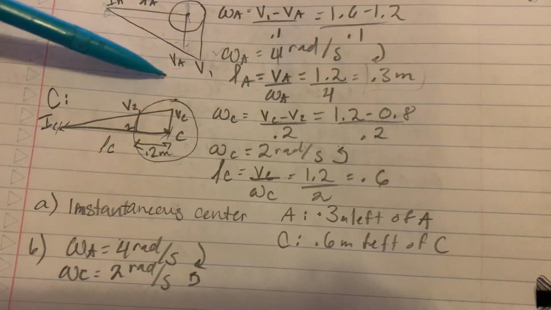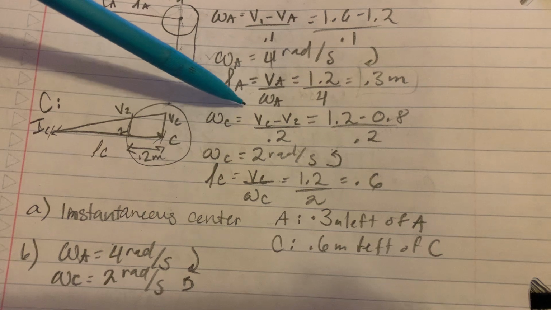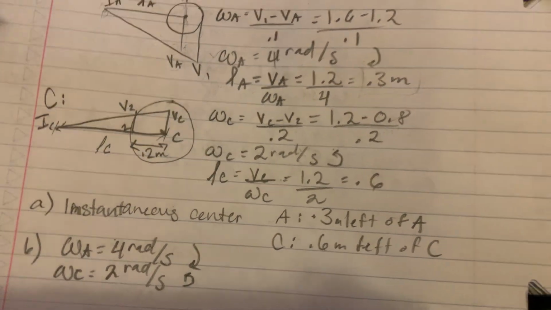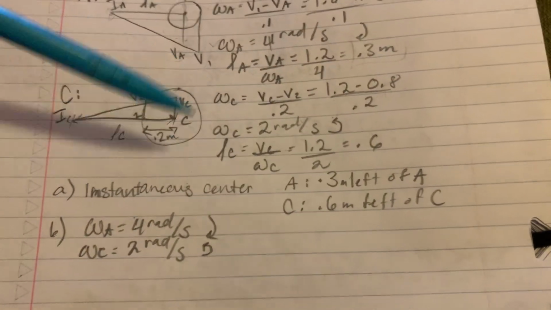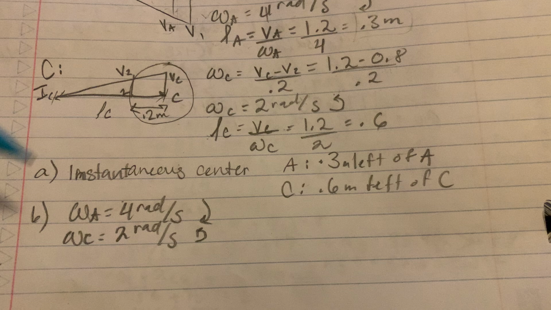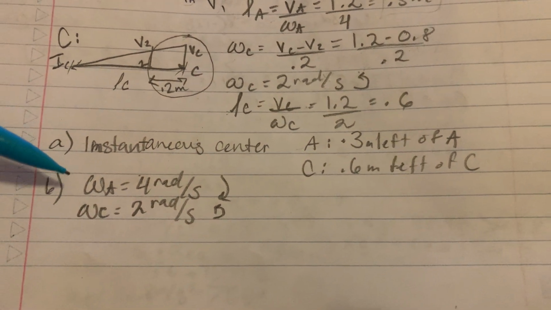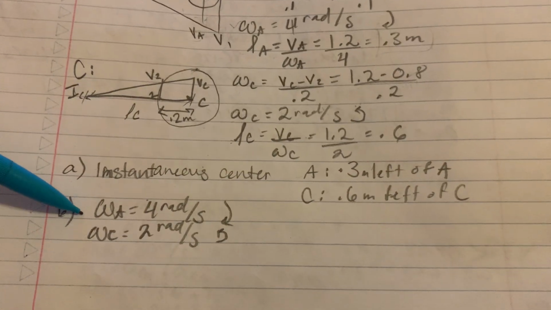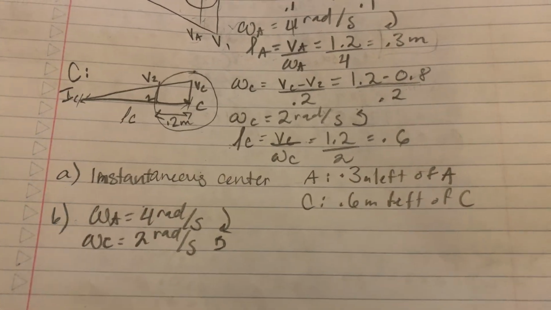Very similar at point C, we have 2 knowns. We find the angular velocity, and then we find the length. So from those lengths, we figure out what the instantaneous centers are at A and C, and then again through those diagrams we can figure out the angular velocities at A and C as well.